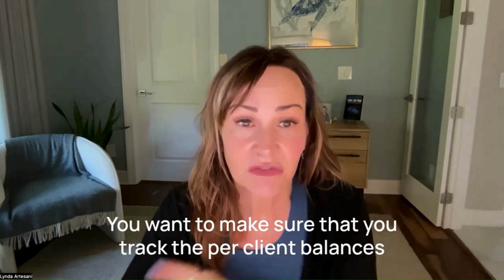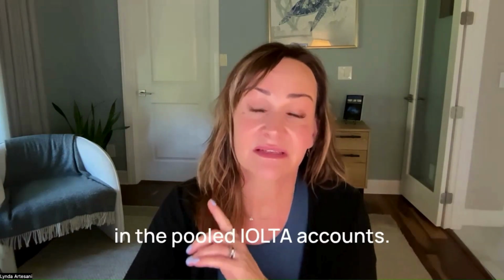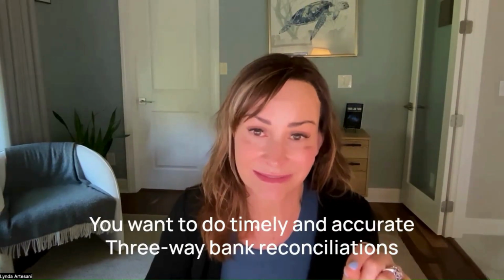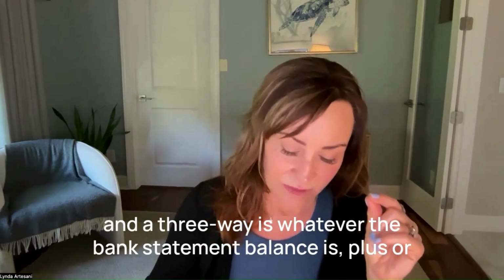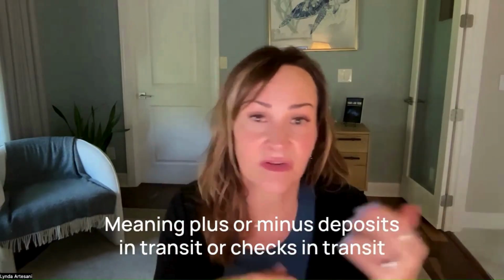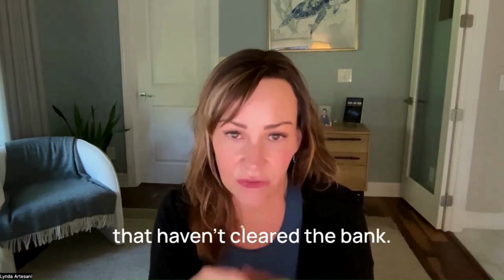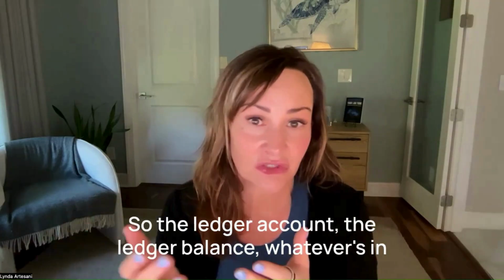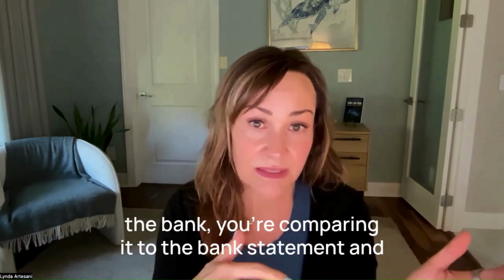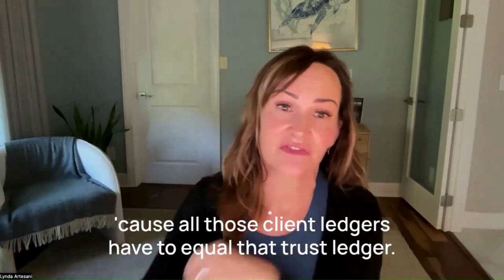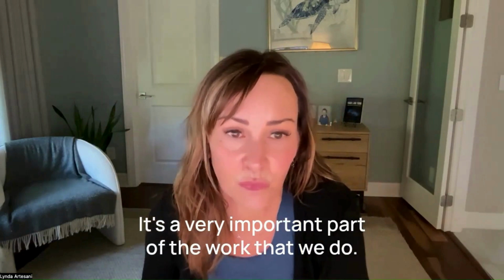You want to make sure that you track the per client balances in the pooled IOLTA accounts. You want to do timely and accurate three-way bank reconciliations. A three-way is whatever the bank statement balance is, plus or minus anything that's in transit, meaning deposits in transit or checks in transit that haven't cleared the bank. You're comparing that to the trust ledger, the ledger balance, against the bank statement. And then also the client ledgers, because all those client ledgers have to equal that trust ledger. It's a very important part of the work that we do.